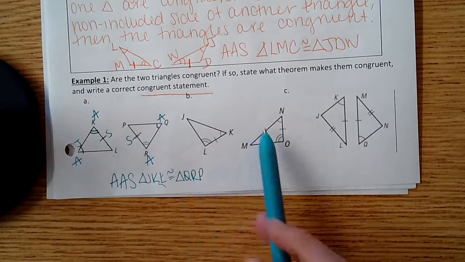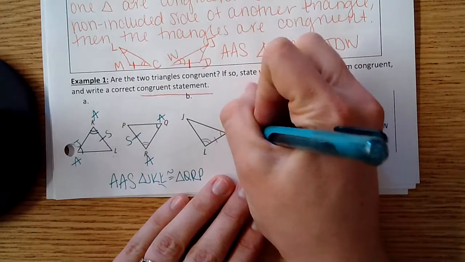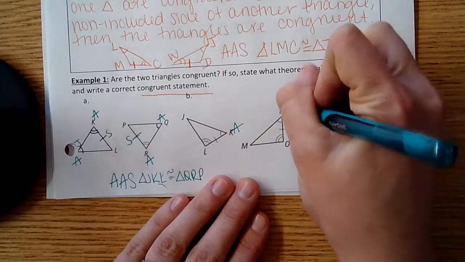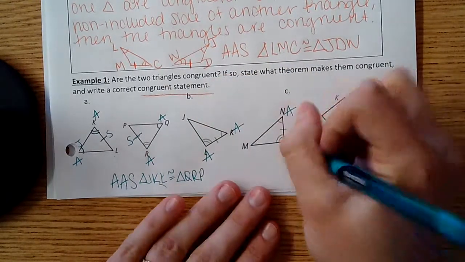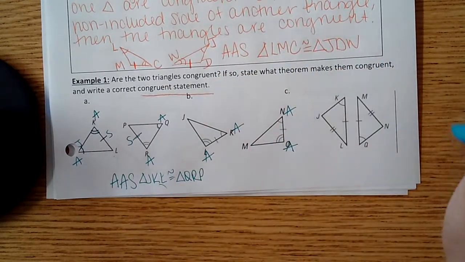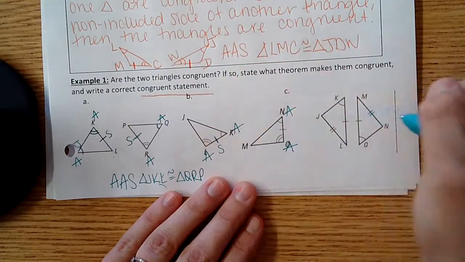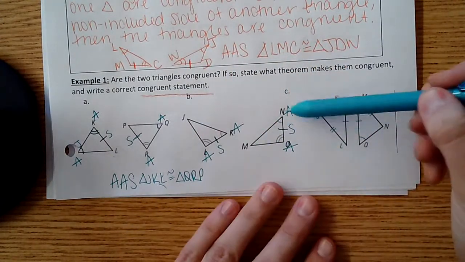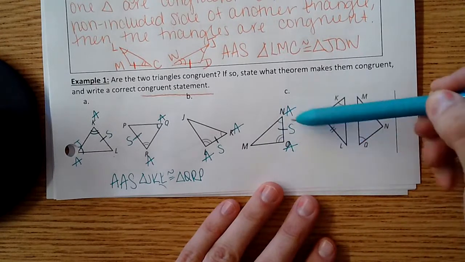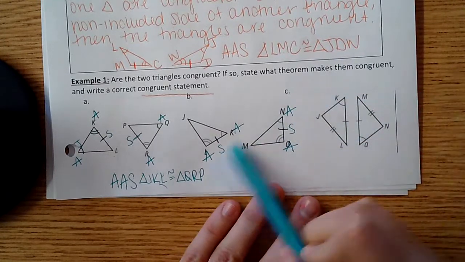All right. So now part B, let's go through and label. We have angle K congruent to angle N, another angle. Angle L is congruent to angle O. And then side LK is congruent to side NO. These, to me, are the easiest to spot because they're all in an order. They almost spell it out for you.